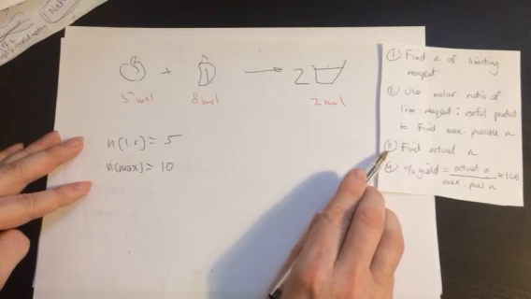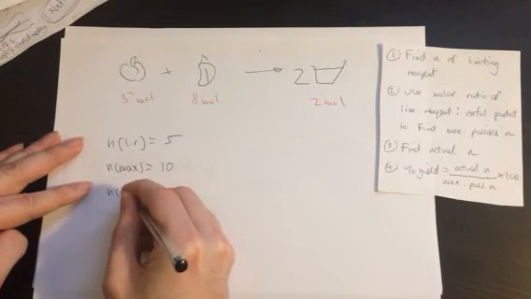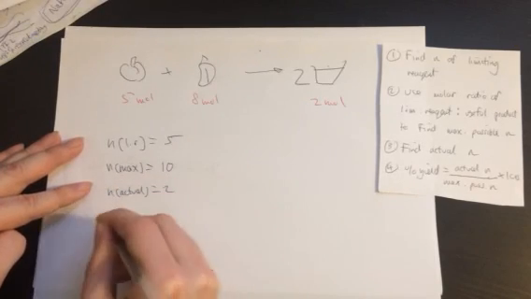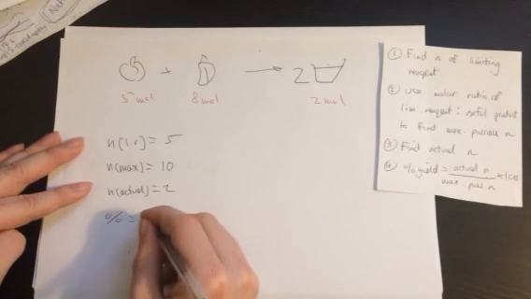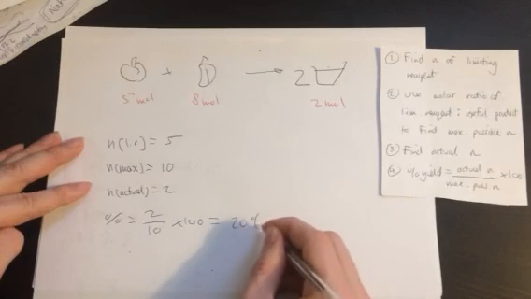So my maximum possible moles is 10. Step 3, let's find the actual number of moles. Now again, I've just told you that is 2. And then step 4, bang it in that percentage yield, so 2 over 10 times by 100, 20%.